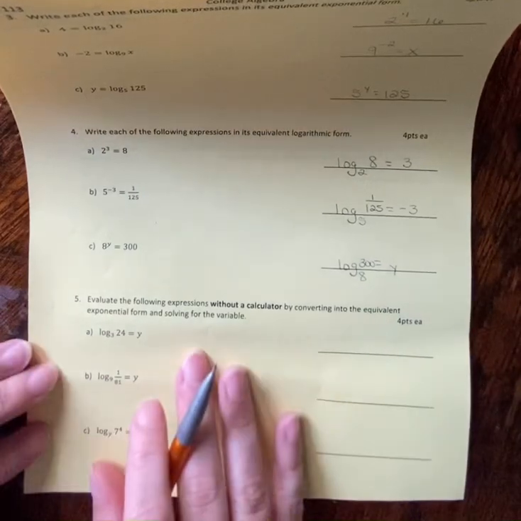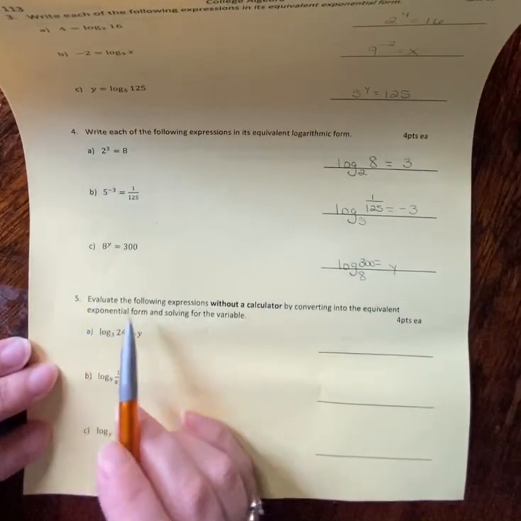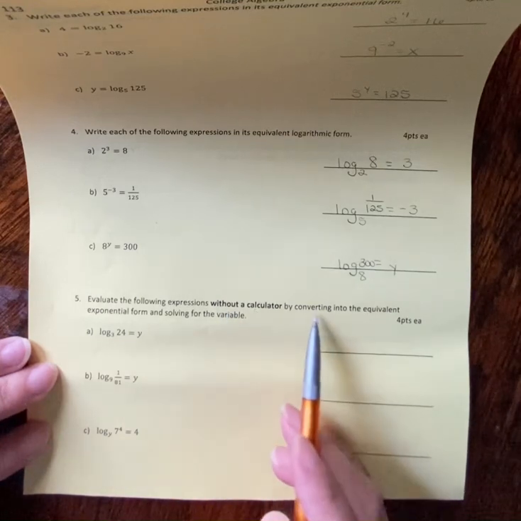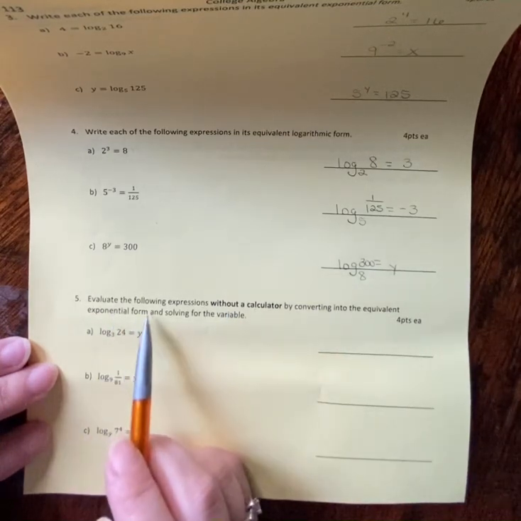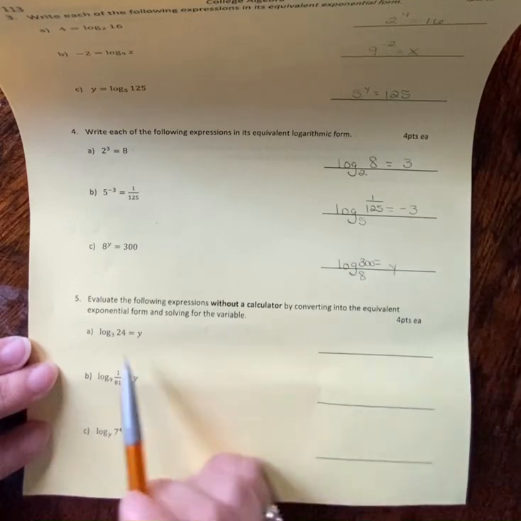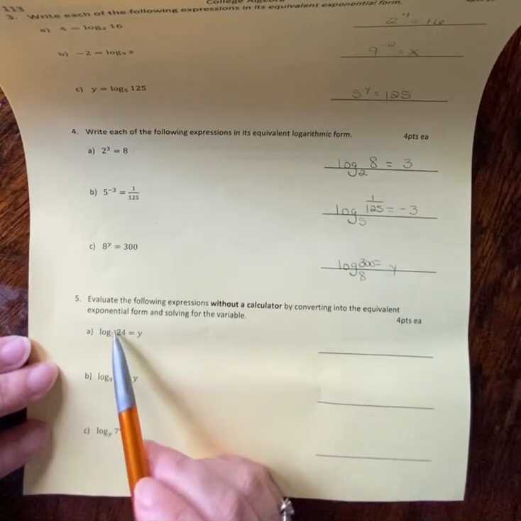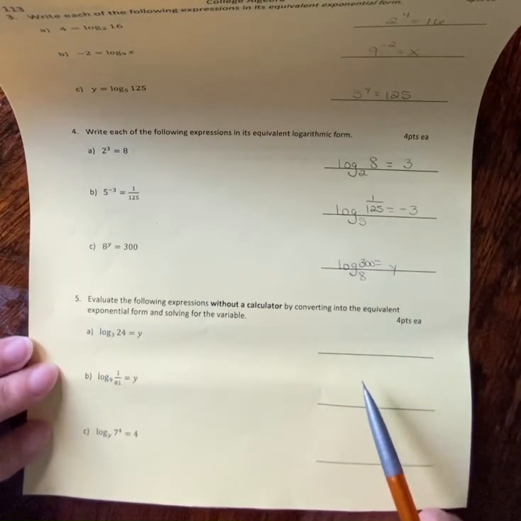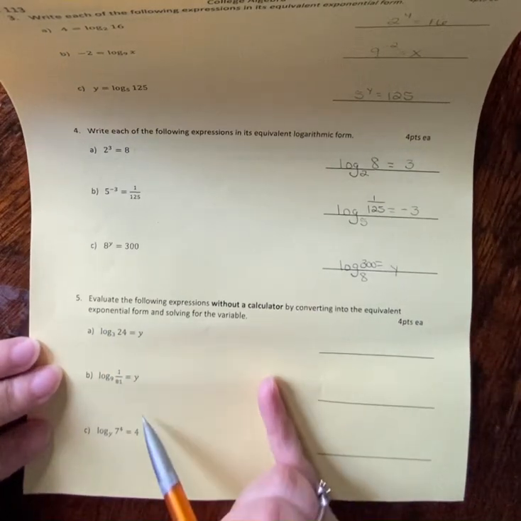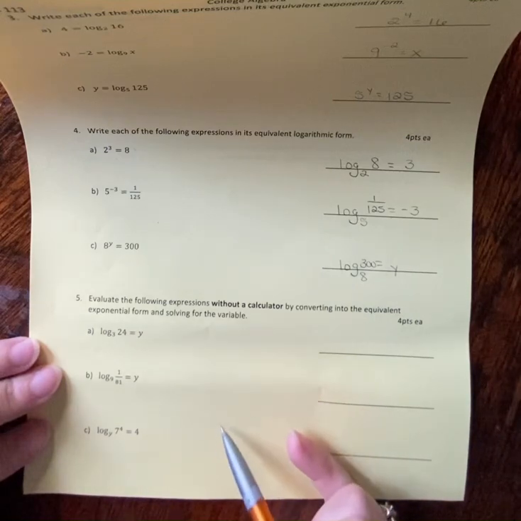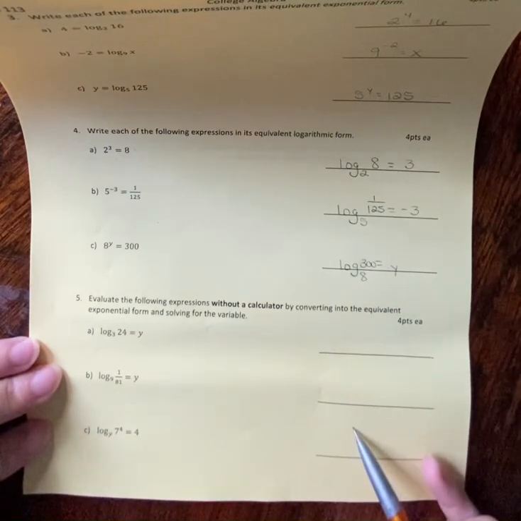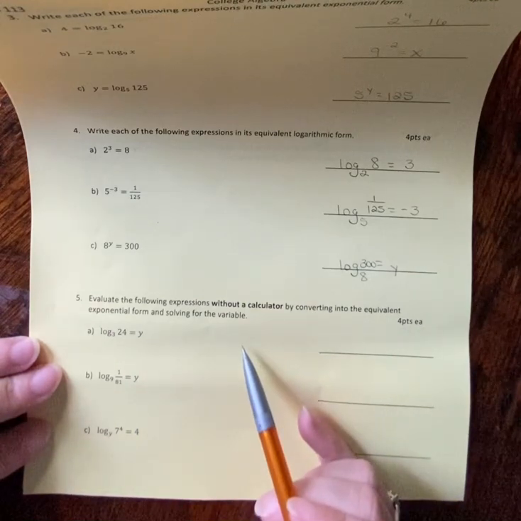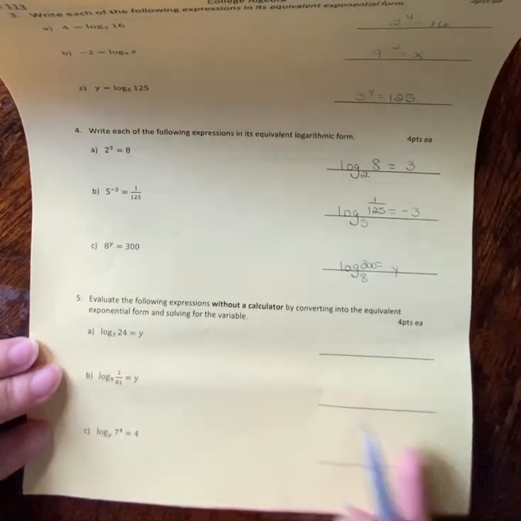Okay, this bottom one says evaluate the following expressions without a calculator by converting into the equivalent exponential form and solving for the variable. So these are all logs. What we have to do is get them into exponentials and then solve them without a calculator. This is one of the few problems where if you do not show me the middle work and you just write an answer, you will not get full credit because you have to convert to exponentials first. So make sure you show me some work.